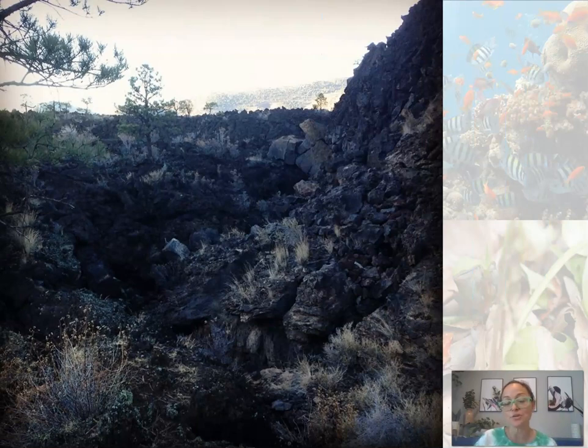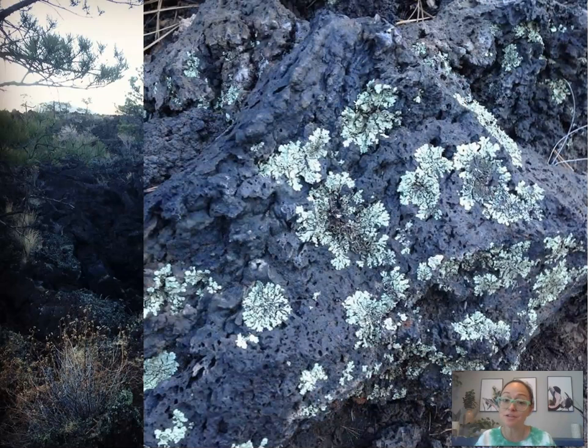Here's a picture I took in Sunset Crater in Arizona. This volcano erupted about 1100 AD, so about 900 years ago, and you can see there are plants beginning to form and grow here. So this area is in the process of primary succession, but this is a picture in that same region that I took of lichens growing on lava rock.